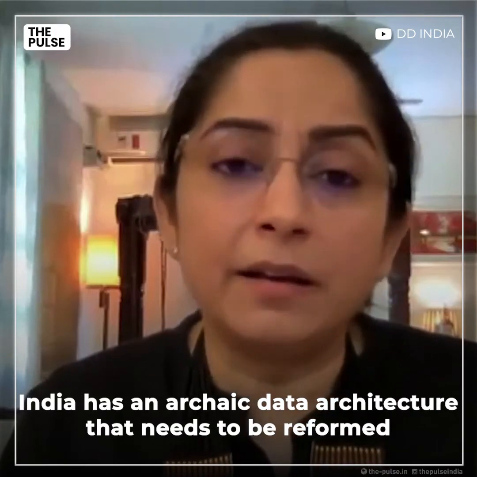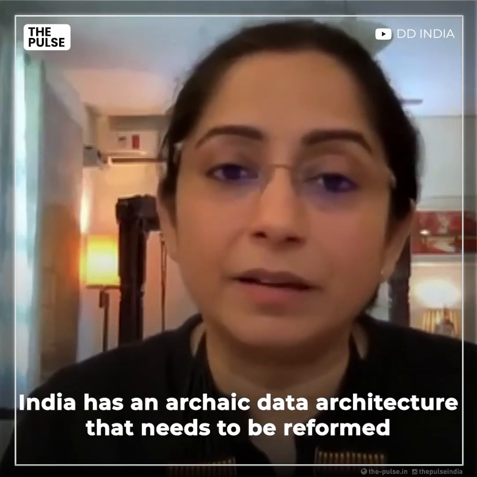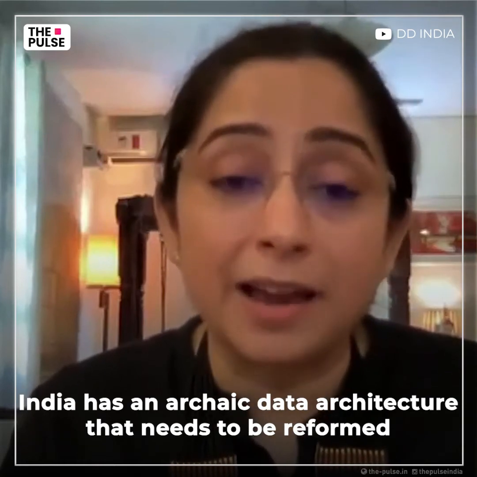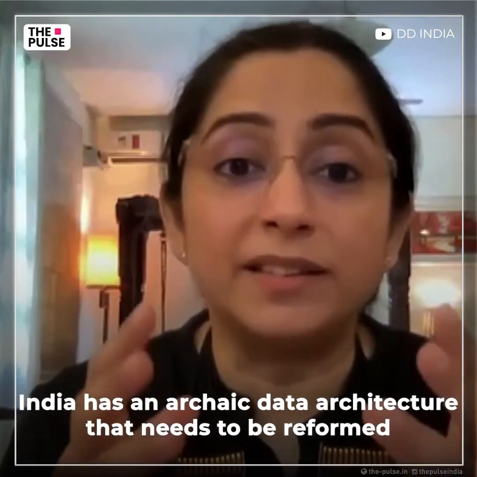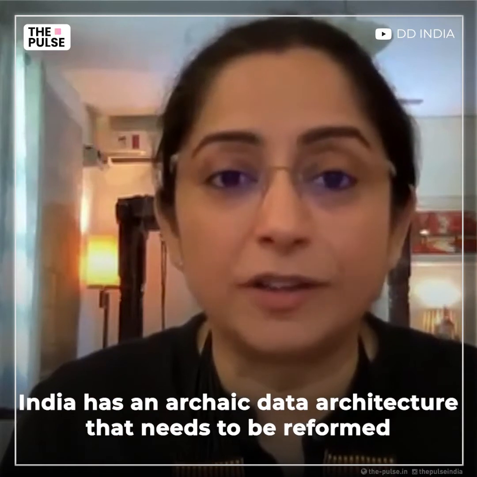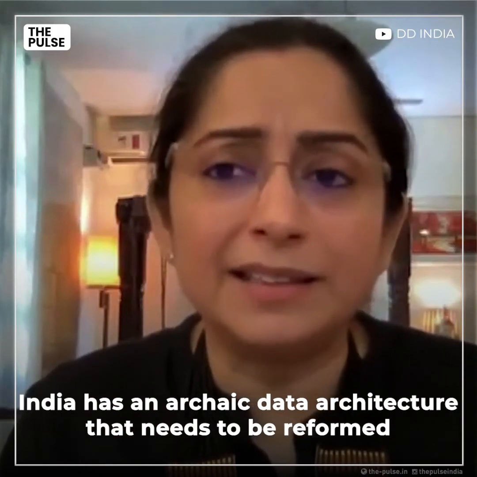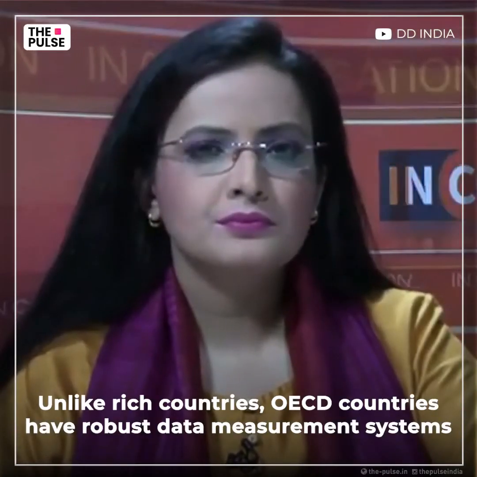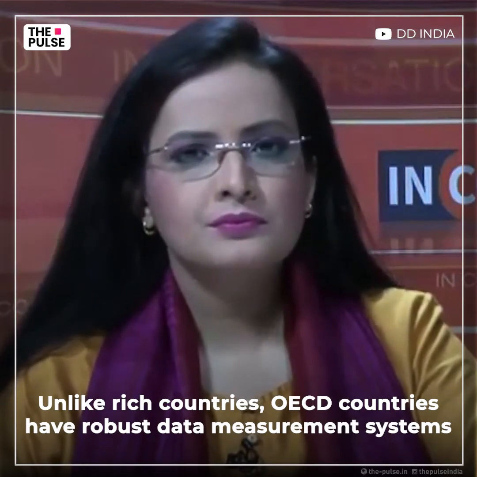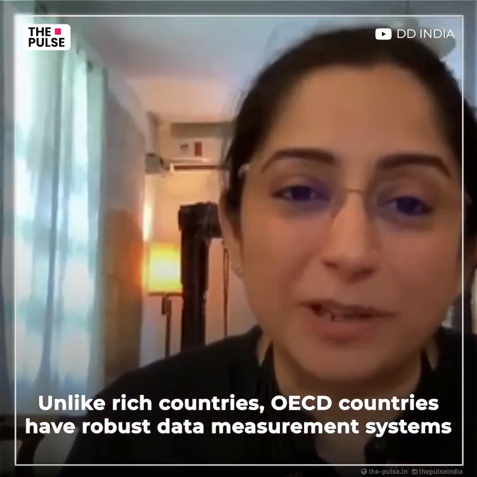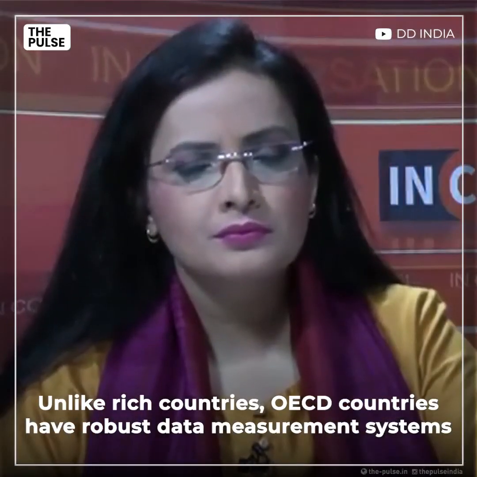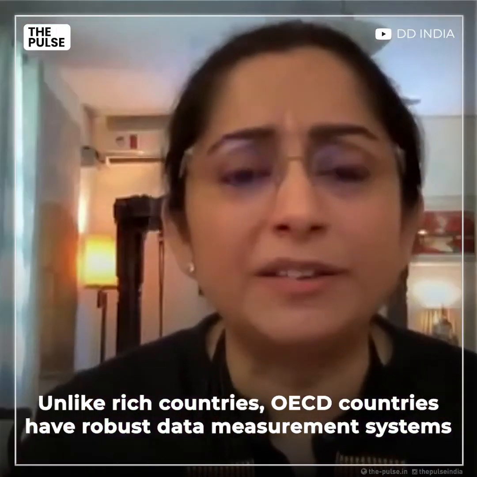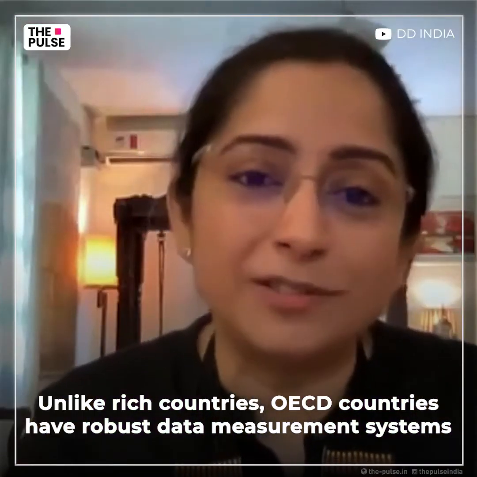But the underlying issue is that we have a very archaic data architecture. And it is high time. This particular pandemic has definitely put that problem at the center, in front of each of us who are interested in policy. And I think it's the biggest task for the government now. Unlike rich countries, OECD countries have very robust CRVS systems. So in these countries in Western Europe, you can measure deaths over years and account for excess death and attribute that to COVID. And perhaps that would be the right way to do it, because we haven't really defined what a COVID death is yet.